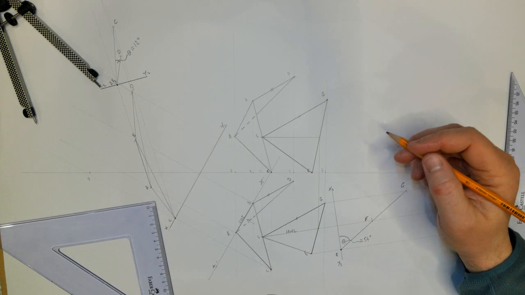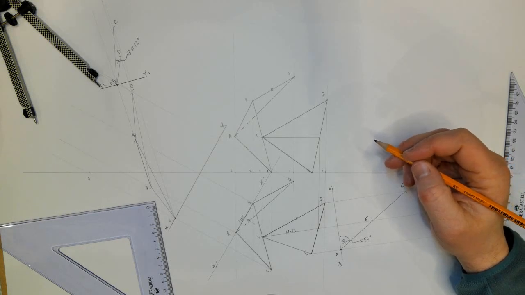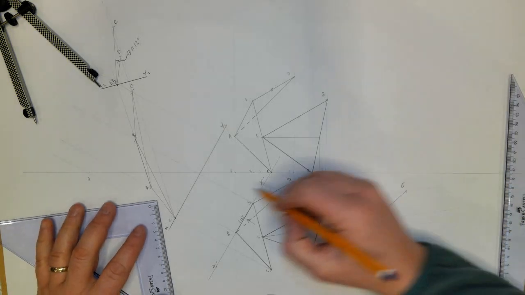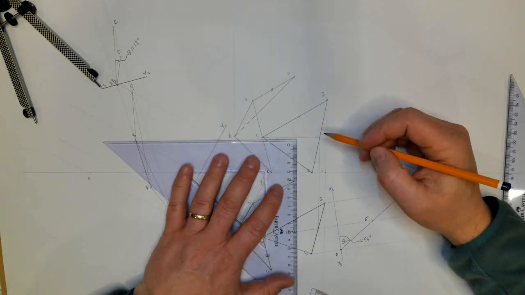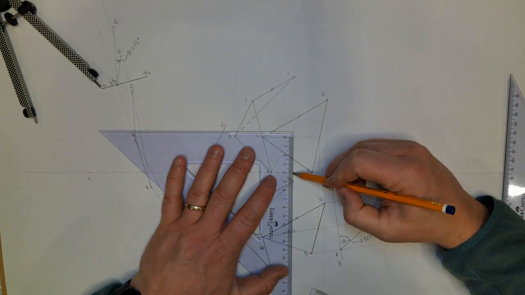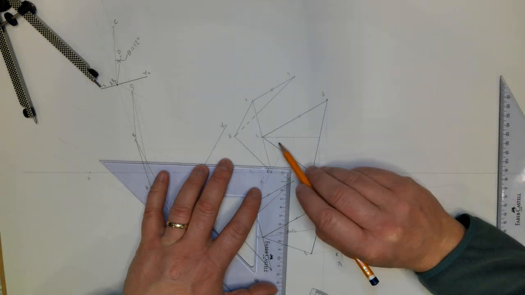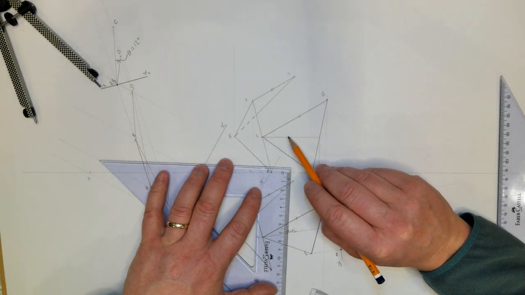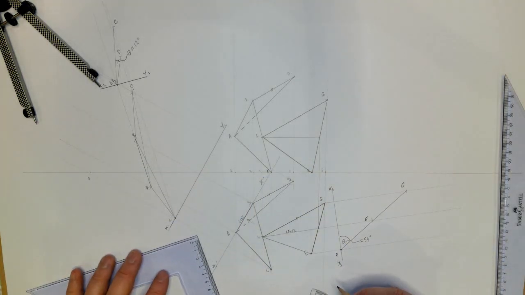So when we take a look at that one, point P is a distance of 40 millimeters from the horizontal plane. So the XY line here is representing your horizontal plane. If you take a measurement of 40 millimeters up, it is on the level line from F. Okay, so point P will be located somewhere along the level line from F.